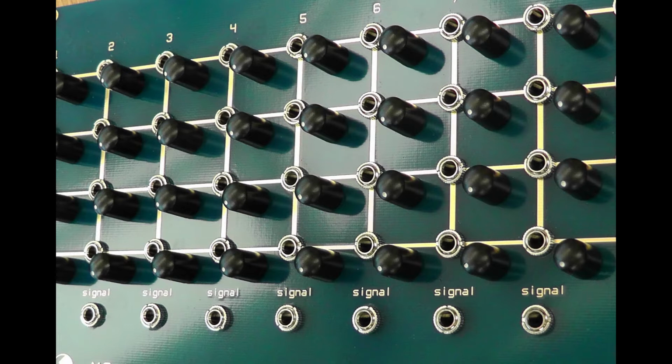Now let's find out what a matrix mixer is and how it works. Today we're gonna build a matrix mixer, which is a very helpful and useful thing for a modular synthesizer, and it really enhances its capabilities both in processing CVs and audio signals.